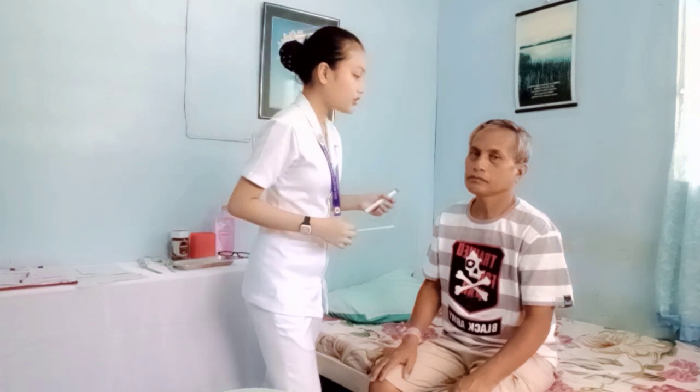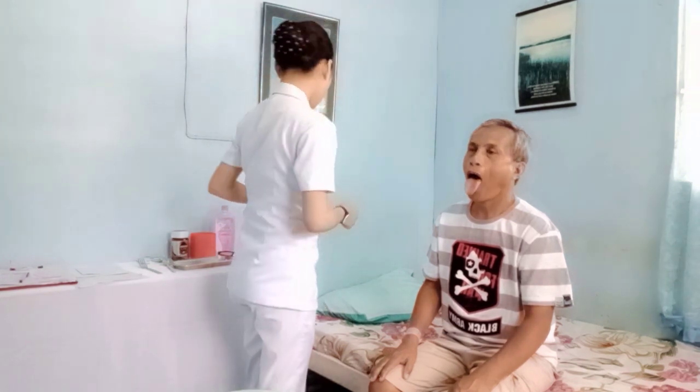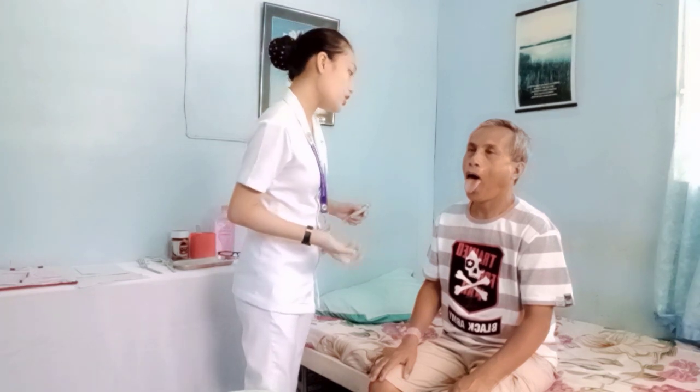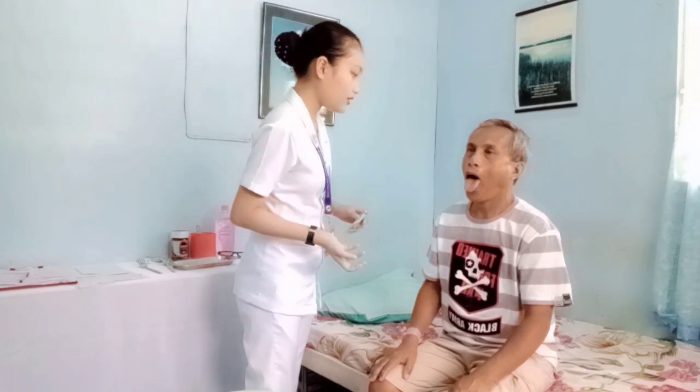Now, please stick out your tongue, please. Observe for any asymmetry or deviations from midline. Alright, you can close it now. Thank you. So, the tongue should be protruding outward. Should be protruding outward.